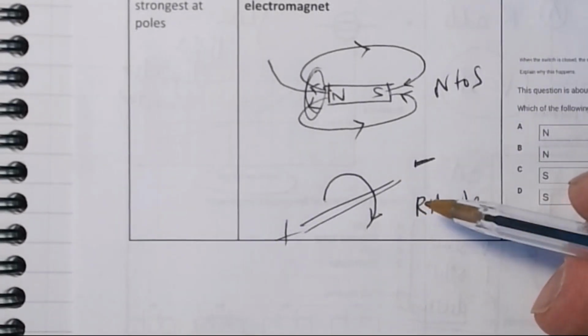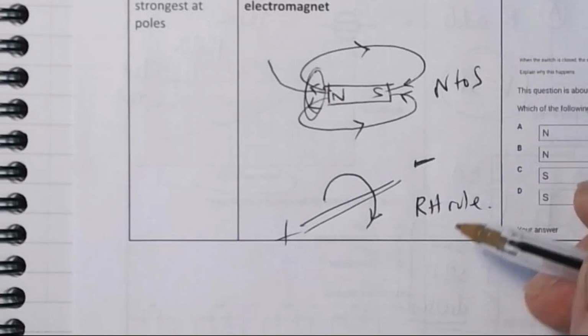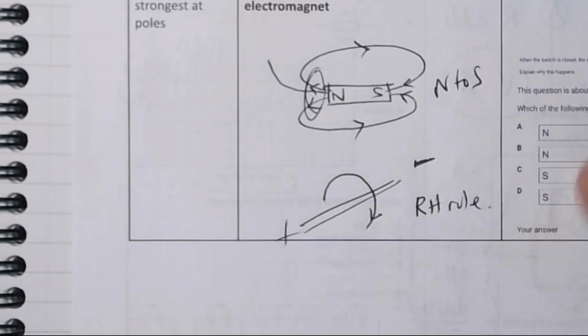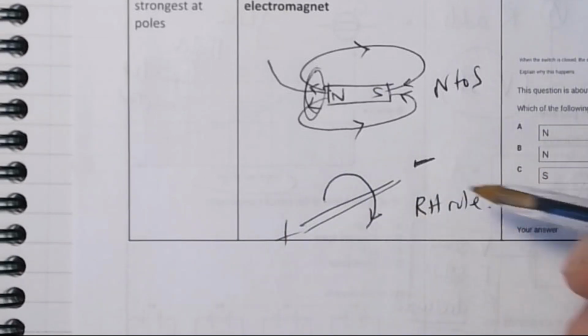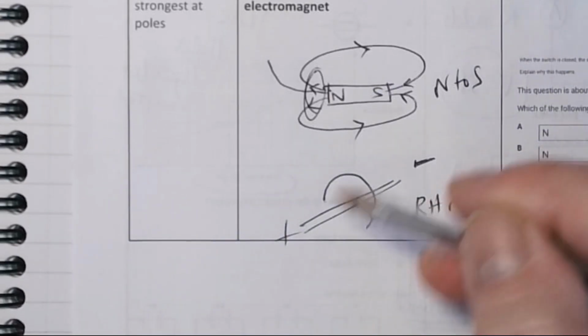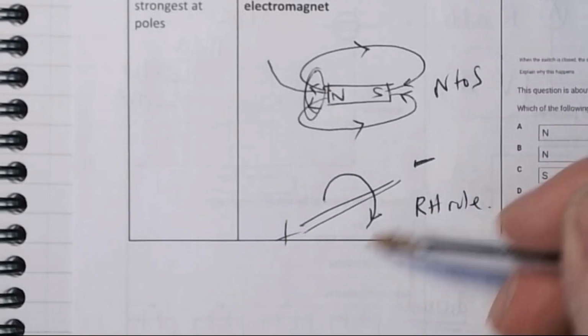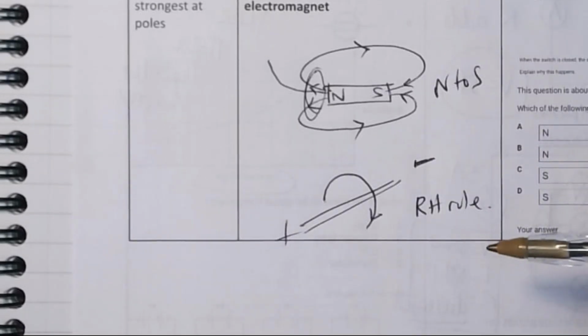Okay, so if we have a current going through a wire, we get a magnetic field. That's cool because we can turn it on and off. We can make it stronger by having a larger current. I can have more wire. Okay, so I can have more coils. So I can make that field stronger. I can control it. All right.